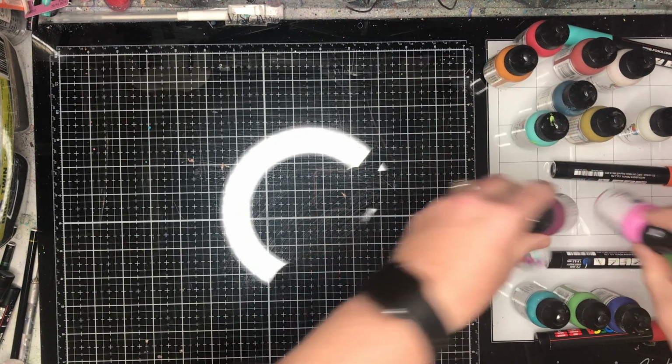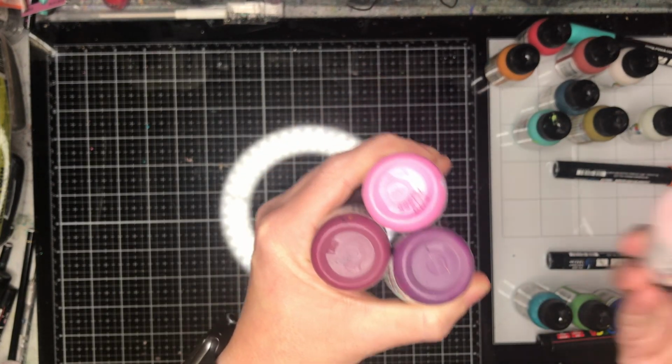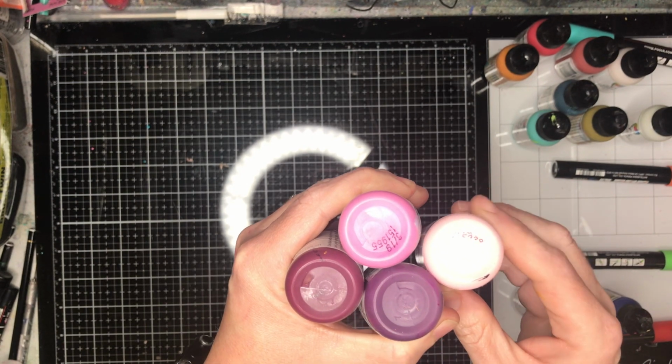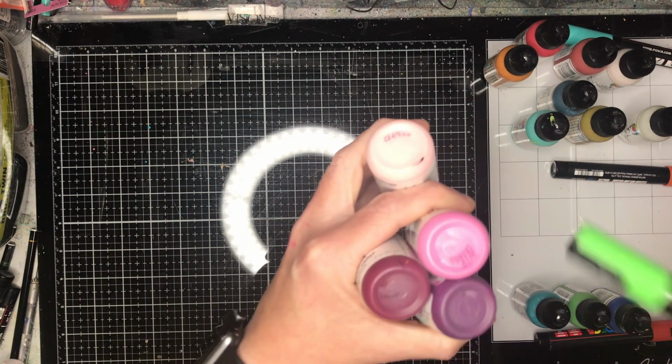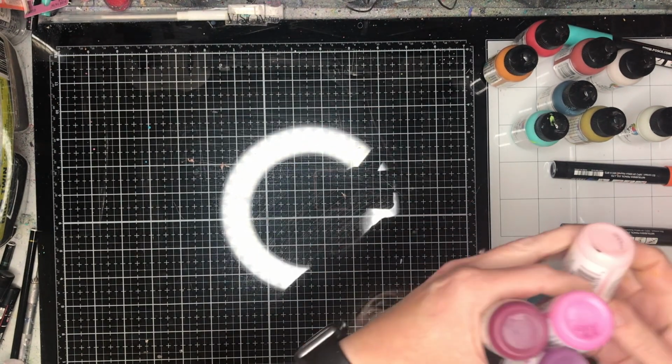My third colour scheme is going to be looking at the purpley pinks. Again, I've got a pink sort of neutral, a pastel that I can use to sort of lighten my colours if I want, and then I'm going to have my green as my mark making over the top.